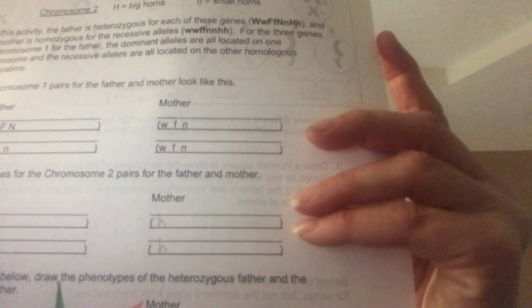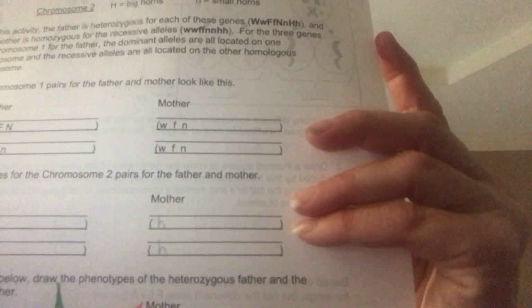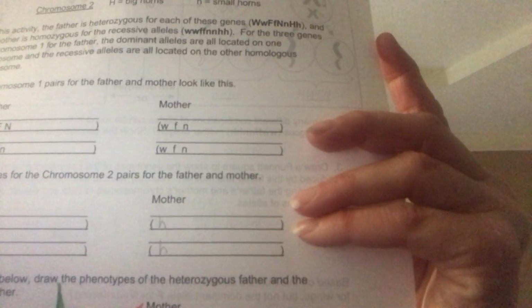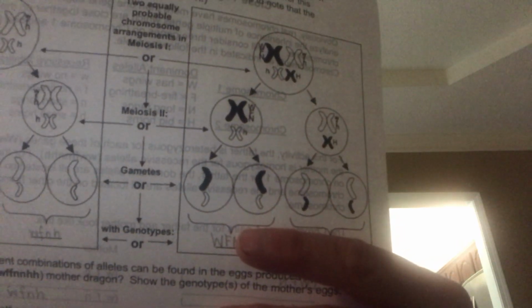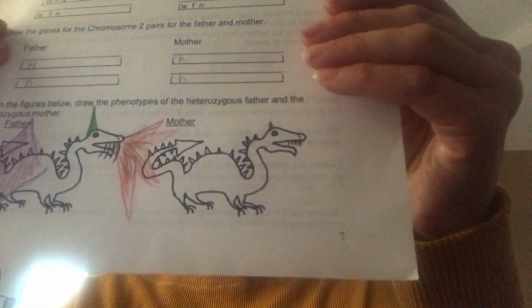The first chromosome has been done for you. You are just going to do the second chromosome. The second chromosome should have only one letter in it. Then you are going to show the phenotypes of the heterozygous father and the homozygous mother. Again, I did mine. I colored it in, drew and colored, and made it kind of fancy. Okay? Anytime we improve things, it's always better.